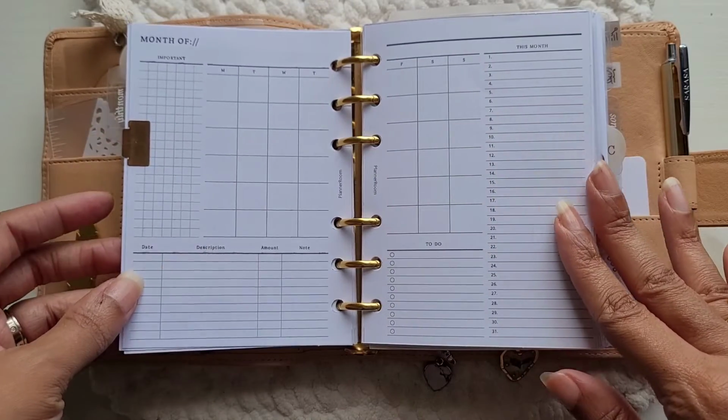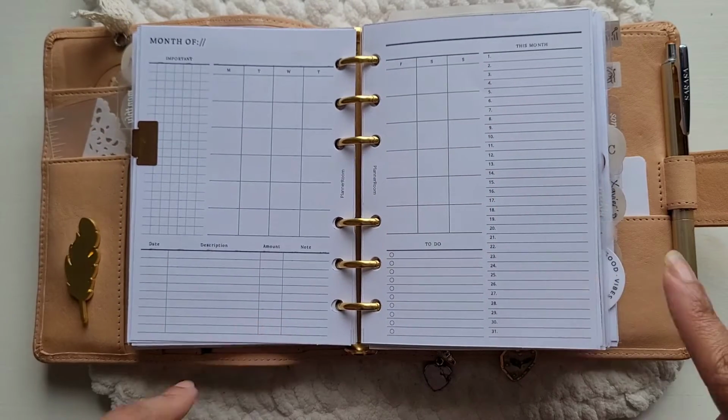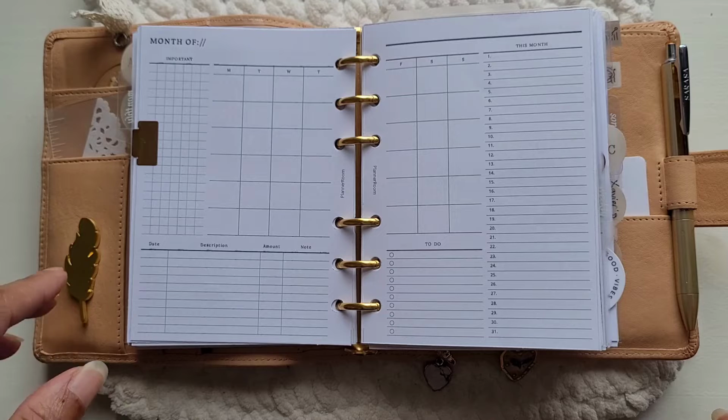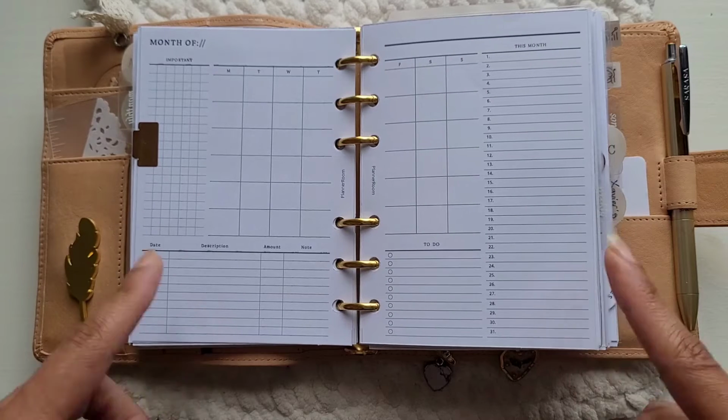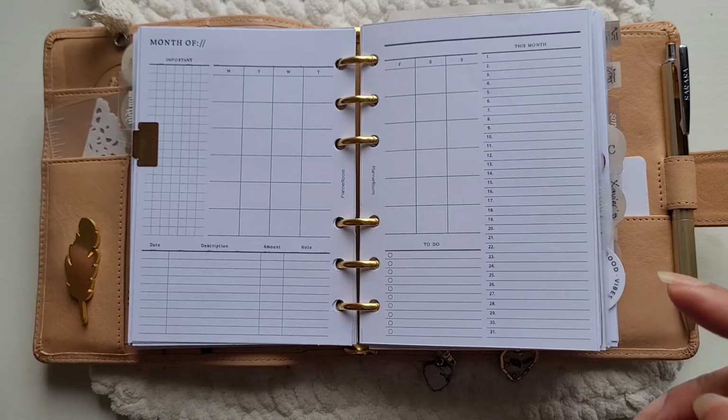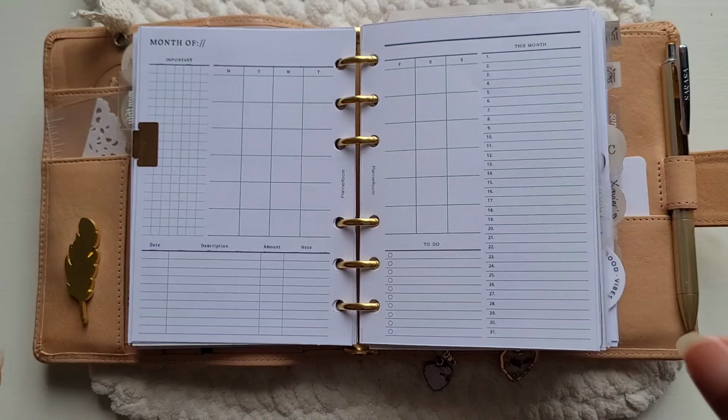In my monthlies, I use this undated from Planner Room Shop. And before I fill this out, I look at the yearly overview to see if I need to take note of any birthdays coming up. Any appointments that I make in advance, like a pedicure, it goes here as well.